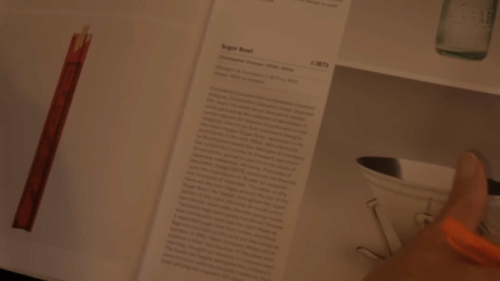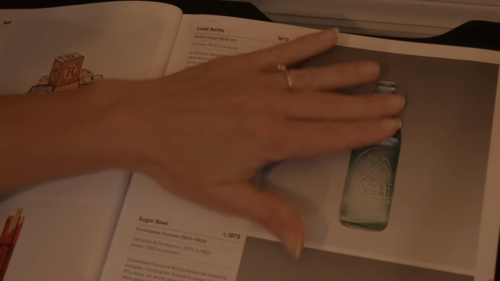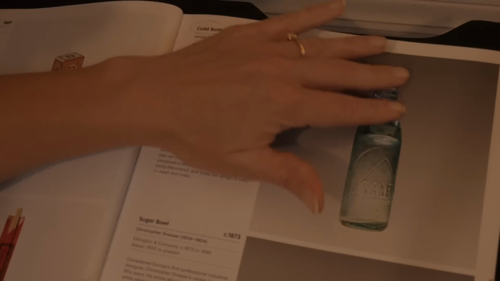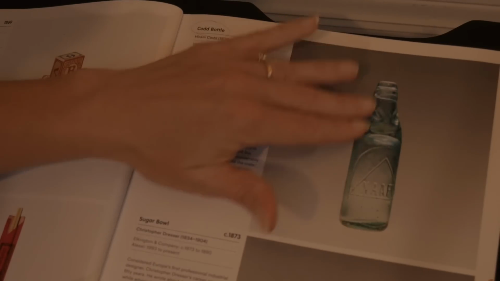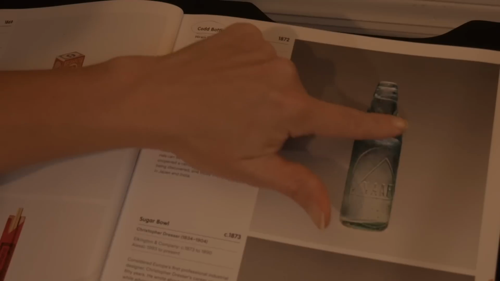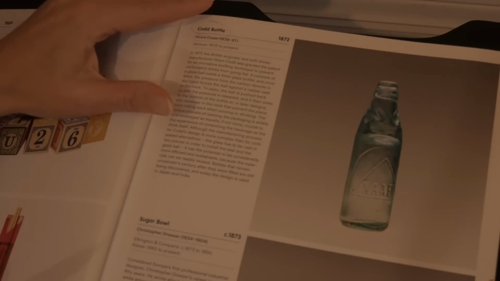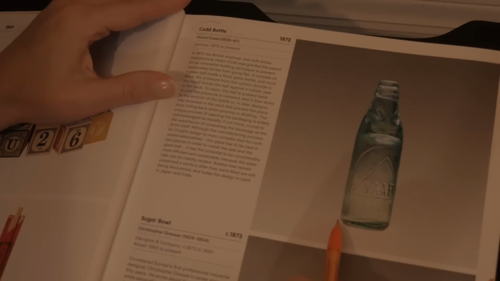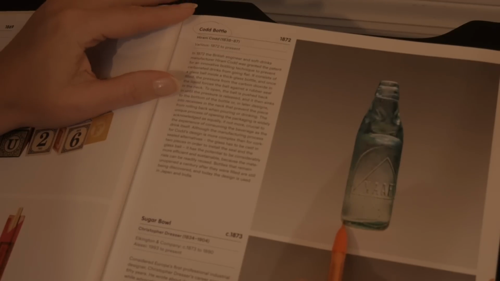So our next item is just on the other side here. Okay, so this is our next item. This is called the cod bottle. Okay, this is from 1872 from Hiram Cod.